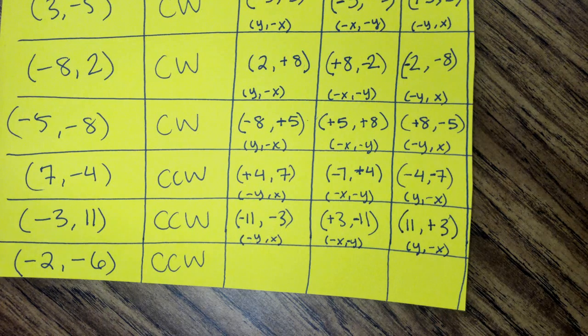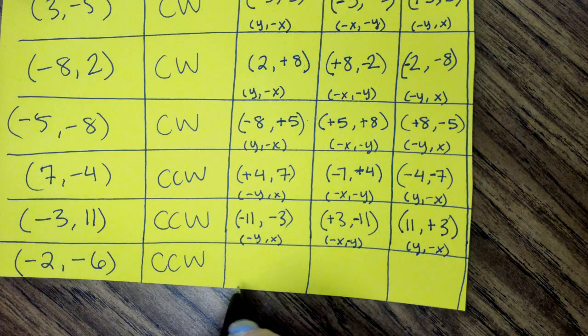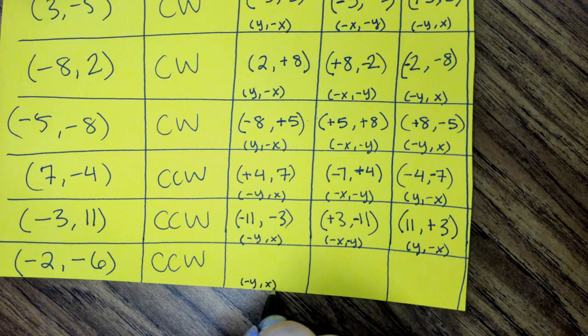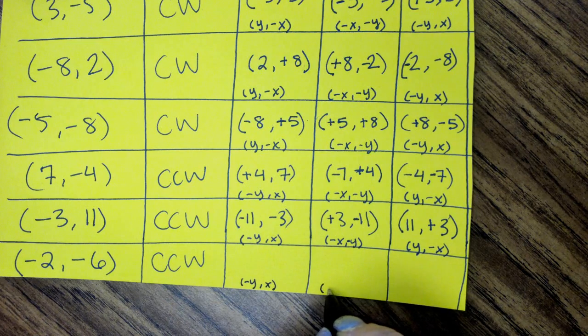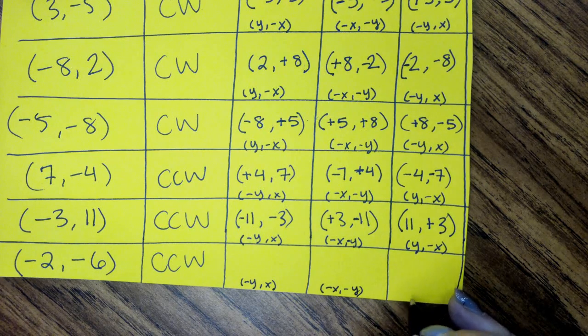One more example, I've got -2 and -6. We're going counterclockwise. 90 degrees counterclockwise is opposite y, normal x. 180 degrees anything is opposite x, opposite y. 270 degrees counterclockwise is normal y, opposite x.